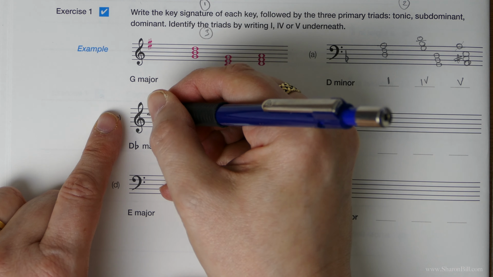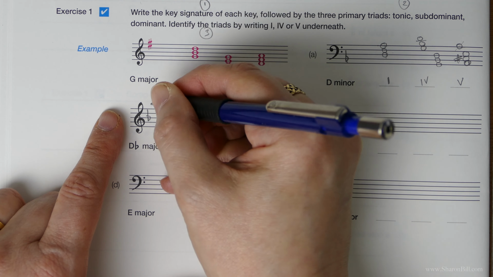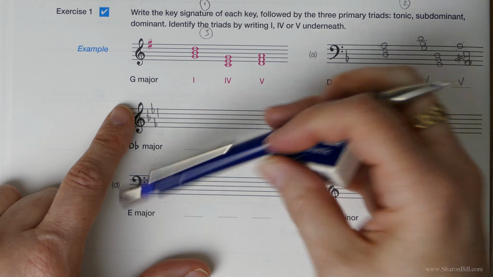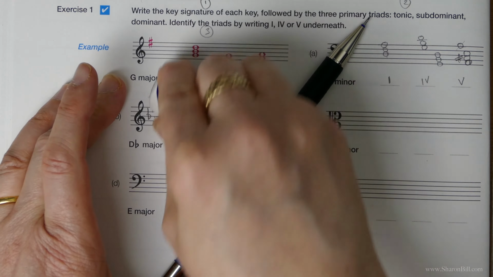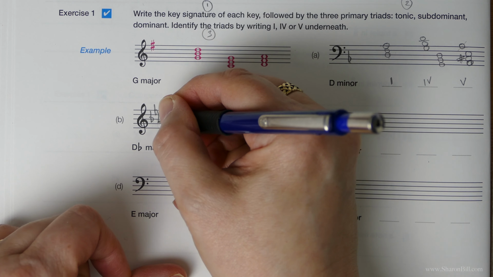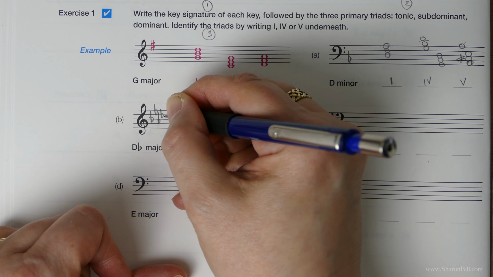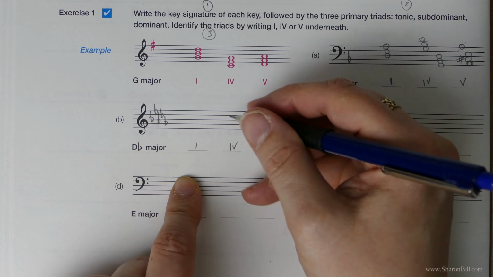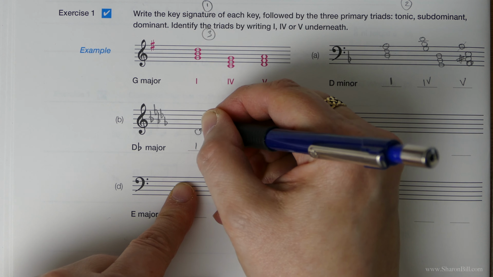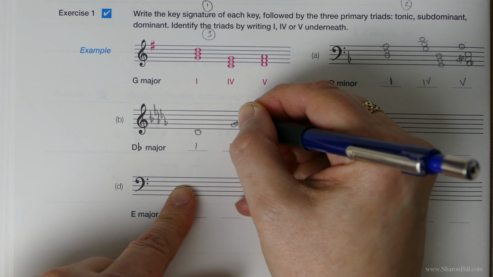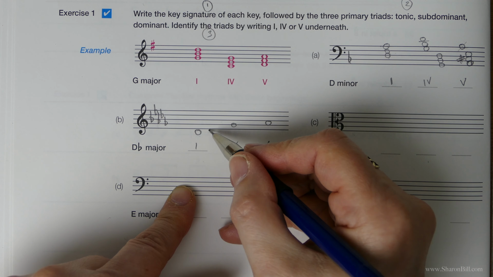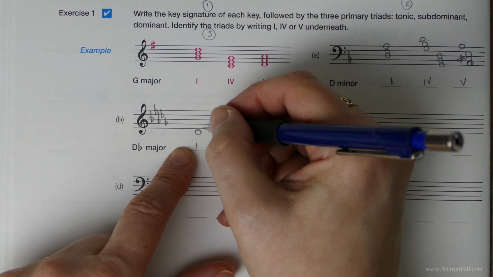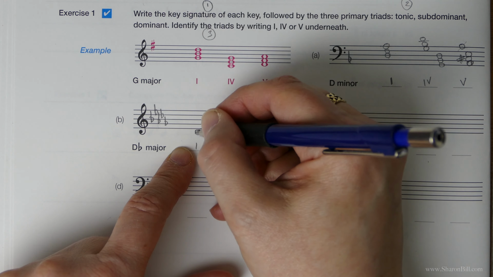So D flat major's got a key signature of 5 flats. We're in treble clef. B, E, A. Oh, I've suddenly slipped into bass clef there. What am I doing? B, E, A. That's better. D, G. And we're going to go 1, 4, 5 as instructed. So we'll stay low, and then we know we're not going to run out of space. 1, 4, 5. 1, 2, 3, 4, 5. There's our single notes.